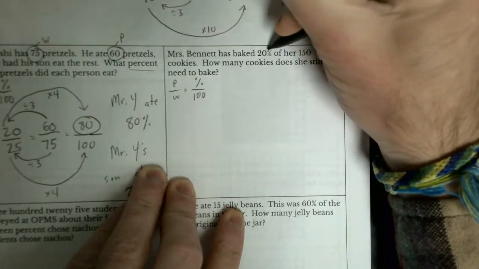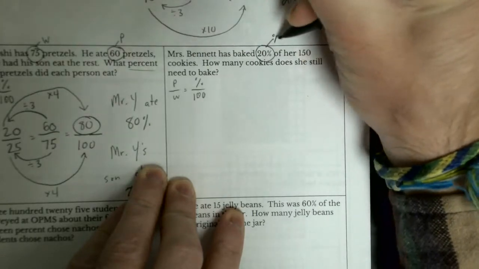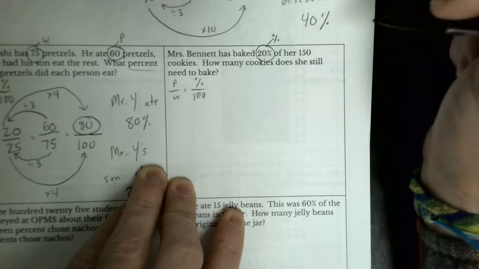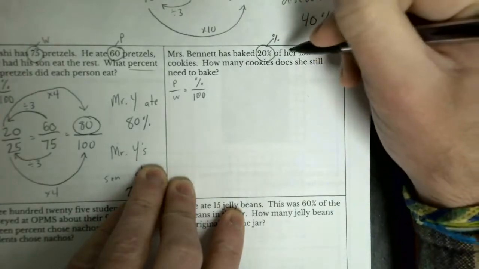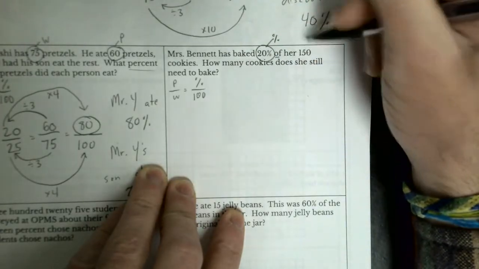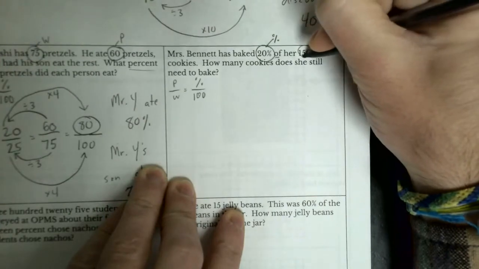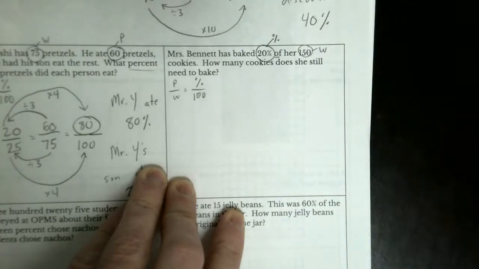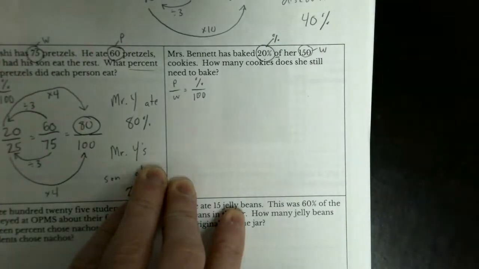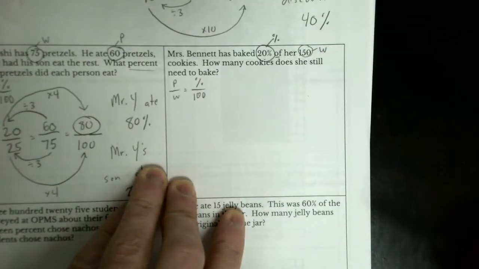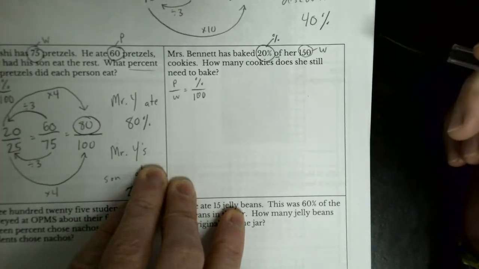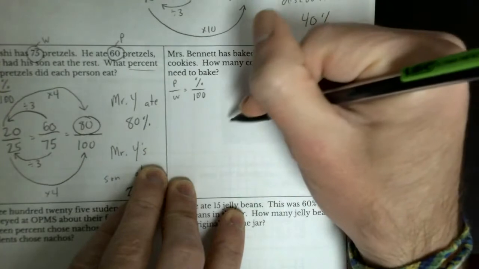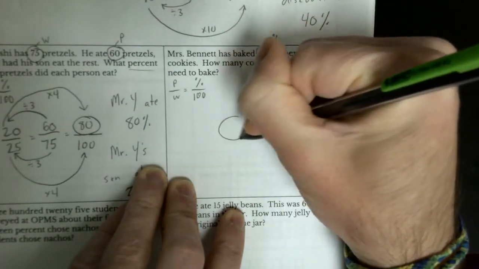Mrs. Bennett has baked 20%. Well, that's the percent of her 150 cookies. How many cookies does she still need to bake? Now, you see that word "of" there. So I'm thinking this is the whole, because that's the total number of cookies she wants to make. We want to find out how many she has left to go, which will be the part. She's baked 20% already. We're trying to find out how many more she needs to bake, so we're looking for the part. Put a big circle there.